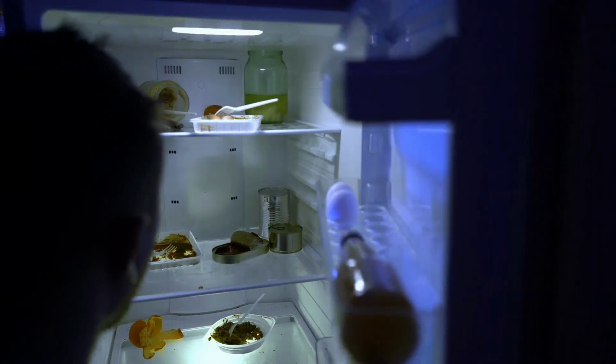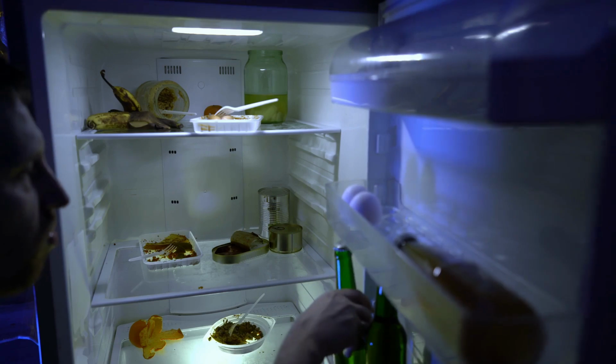Let's move from fun and games to something that will genuinely save your sanity on a weeknight. We've all been there.